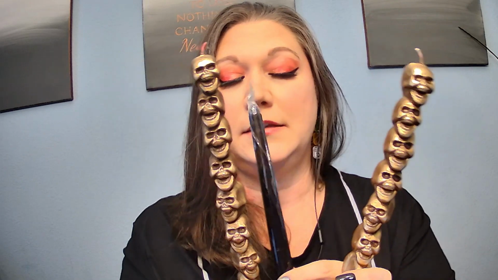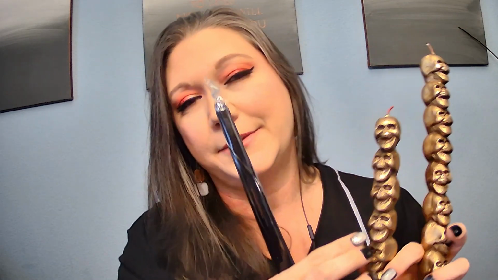Now these are the options I have right now on hand for my tapered candles. I do have a pillar candle. I'm going to show you in just a minute. Personally, unless you have a very strong preference either way, I recommend doing a mixture of both the black taper and the skull taper candle. What do you think?